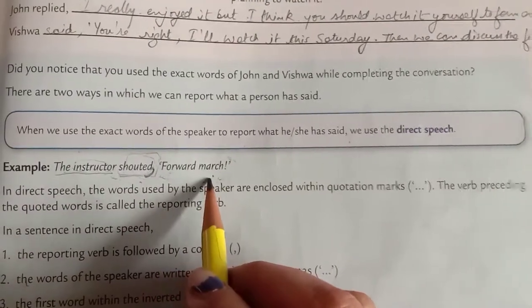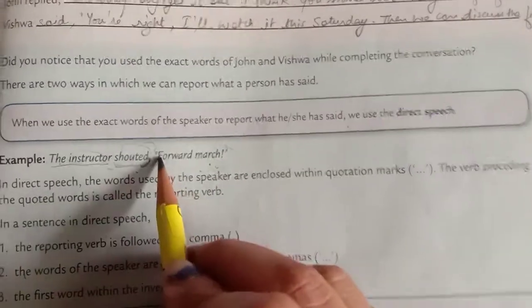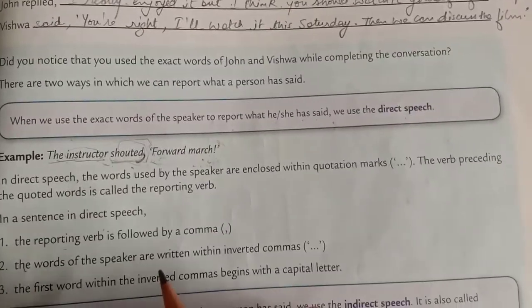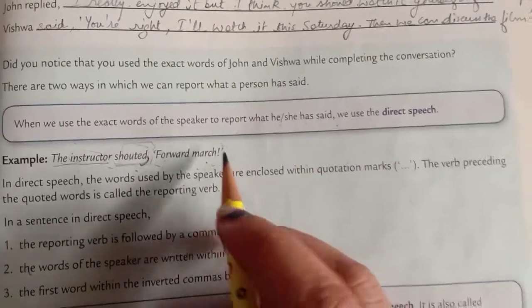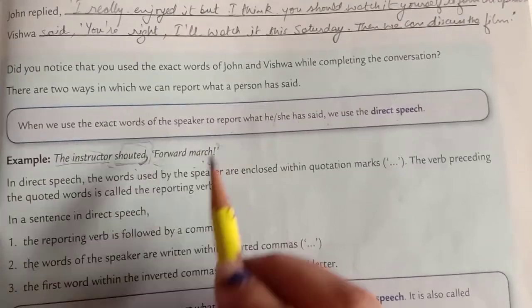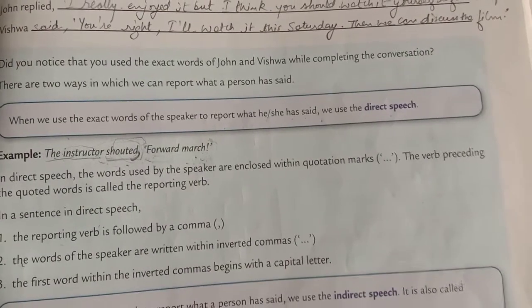And it is a complete sentence of its own. It will start with a capital letter, end with one of the punctuation marks, a full stop, question mark, or maybe an exclamation mark. And then it will end with an inverted comma which is closing.